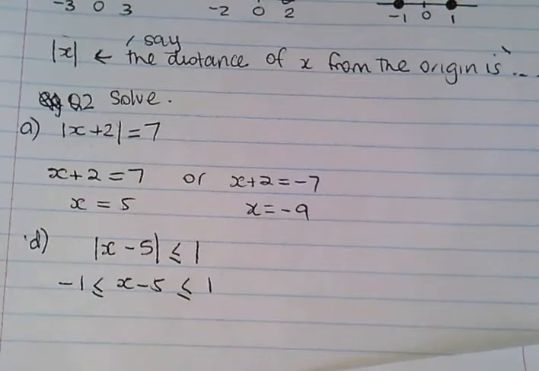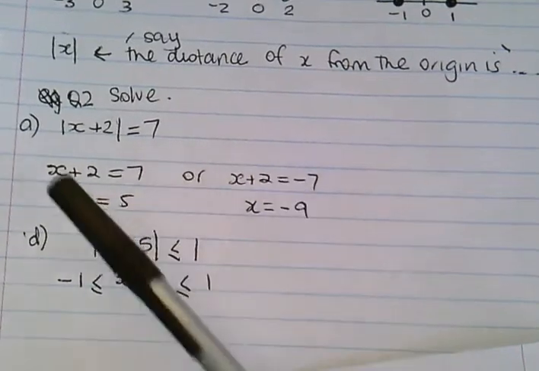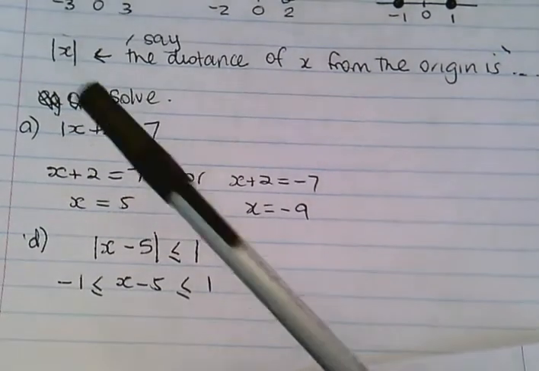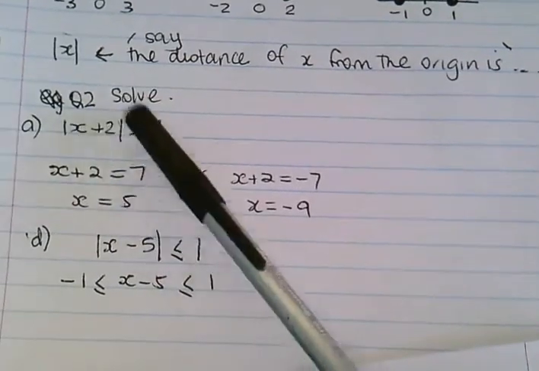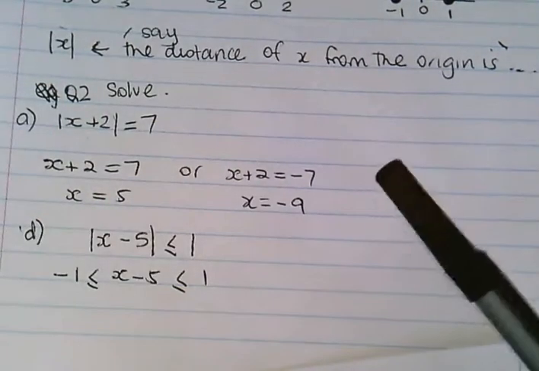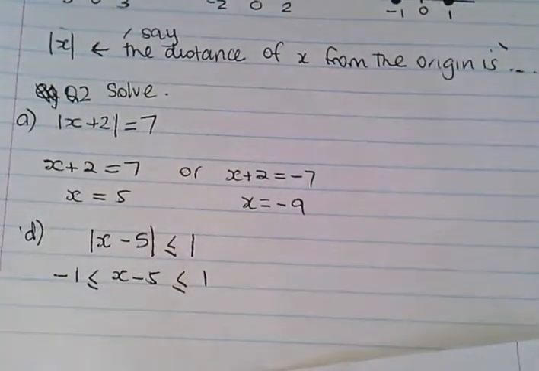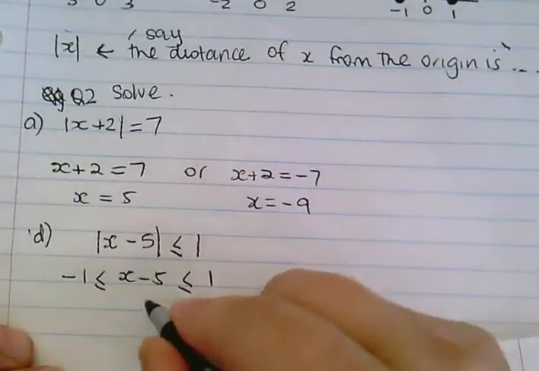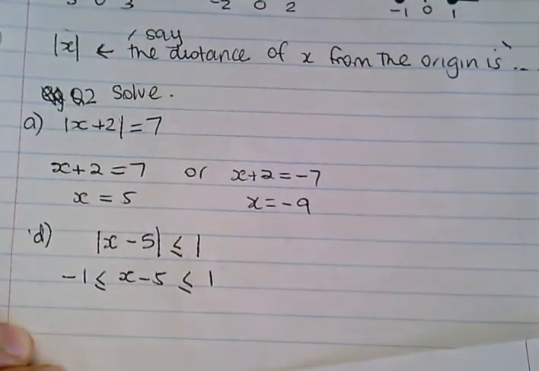That's why the definition of absolute value is so important. You don't just do what you did up here, do one positive, one negative with inequalities. It doesn't work like that. So when you've got x plus 2 equals 7, yes, you do, the x plus 2 could be +7 or it could be -7. But when it's inequalities, you have to think distance of this from the origin is greater than 1 or less than 1 or less than or equal to 1, etc. So now we just solve it like we did in the last exercise.